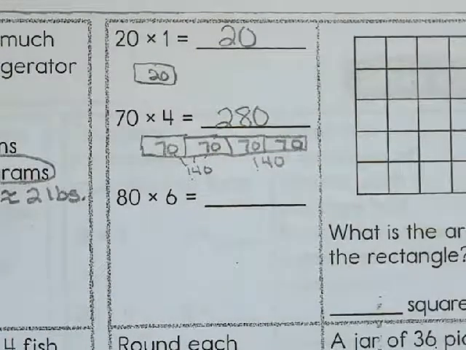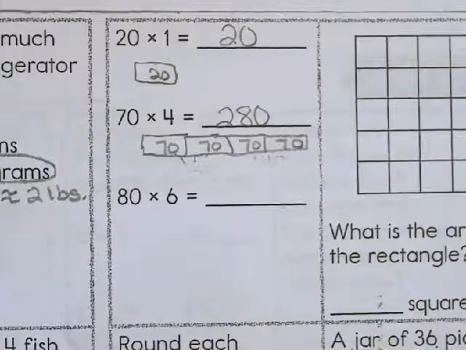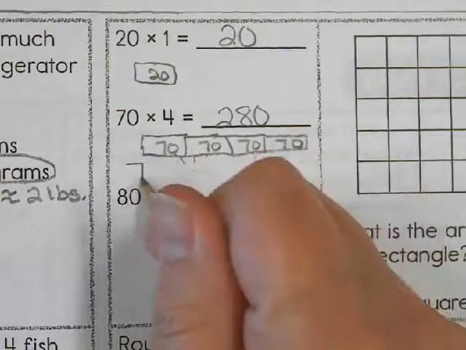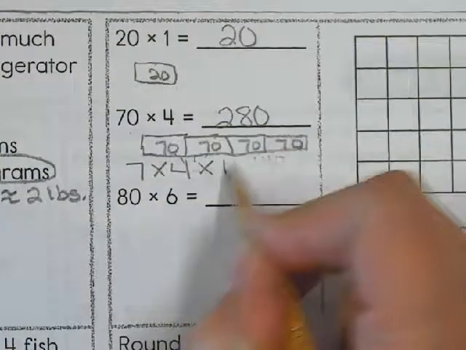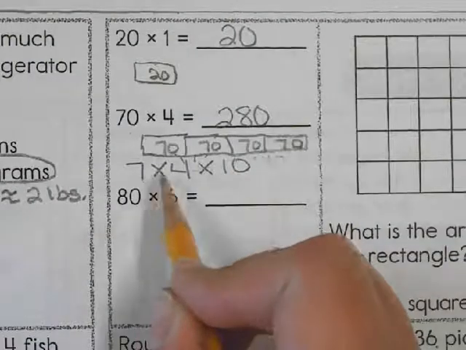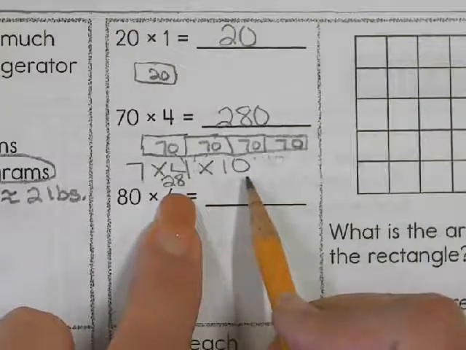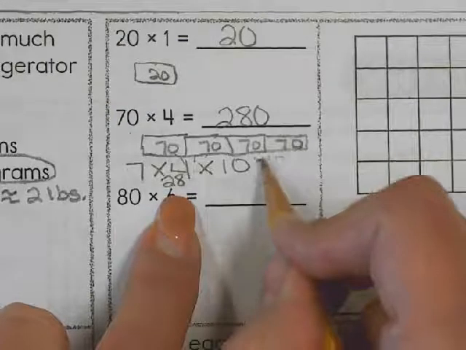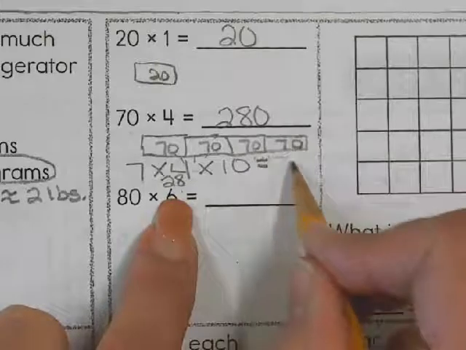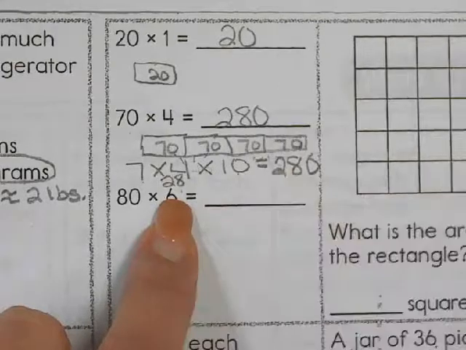Now, we can also use an efficient method, which means it saves us a little bit of time. We can use our basic fact of 7 times 4, and then we know that we're multiplying that by 10. So 7 times 4 is 28, and 28 times 10 is going to give us 280. How do we know that? Because 10 times 8 is 80, and 10 times 20 is 200.